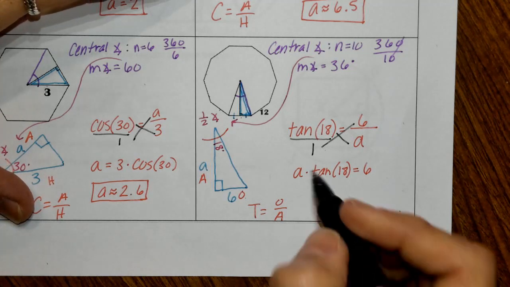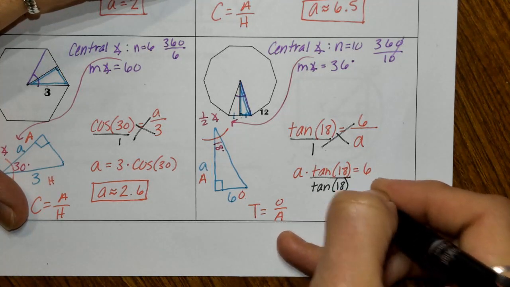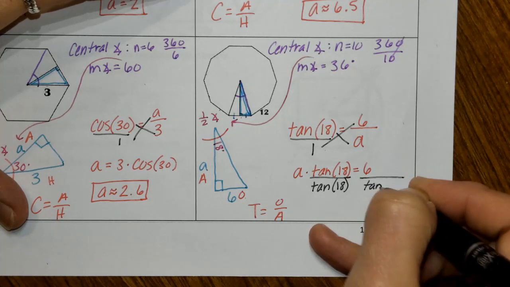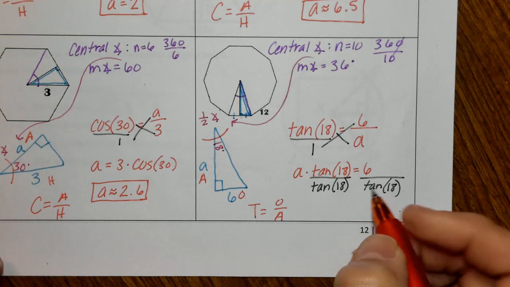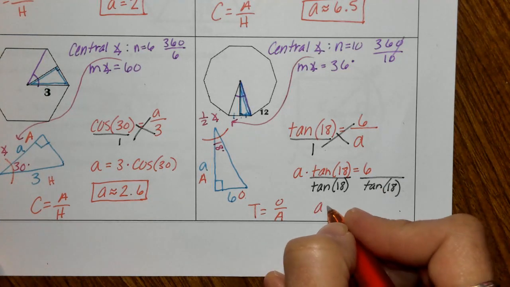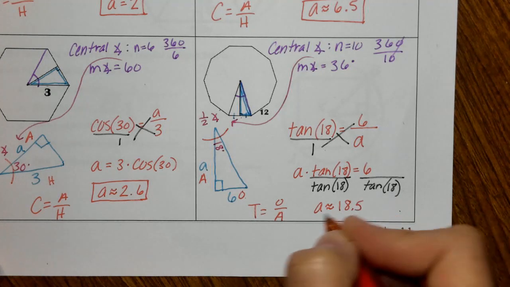This is going to be our division trig. Divide both sides by the tangent of 18. Calculator in degree mode. Your apothem will come out to approximately 18.5.